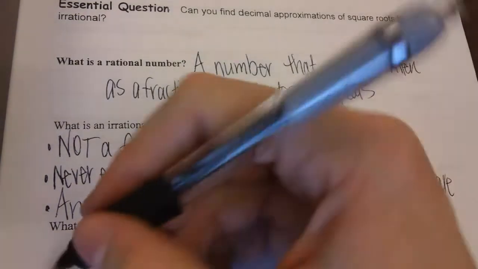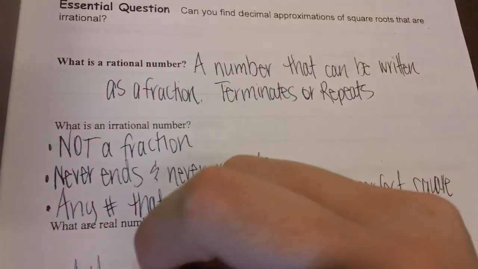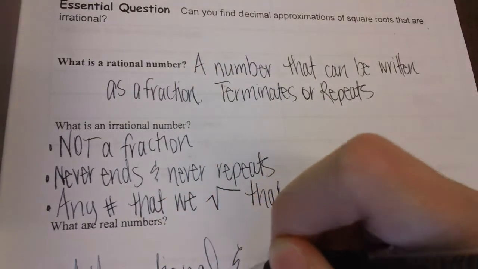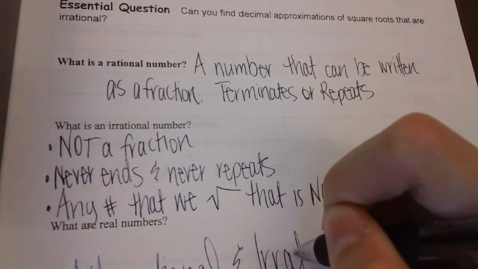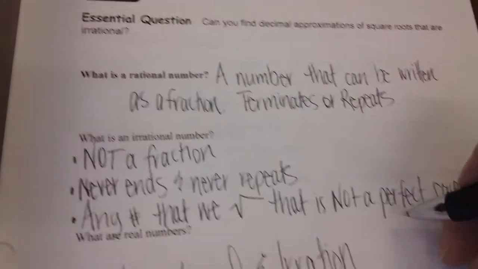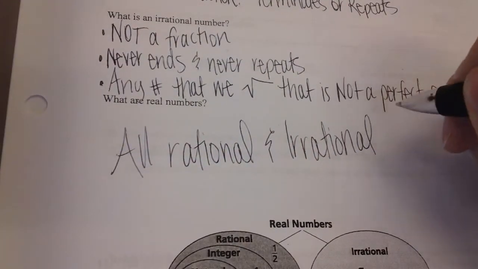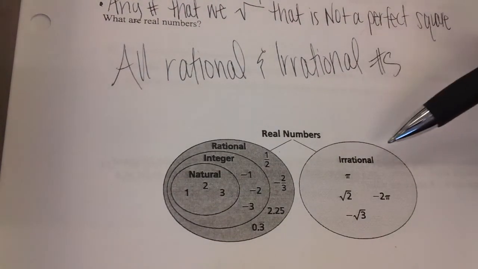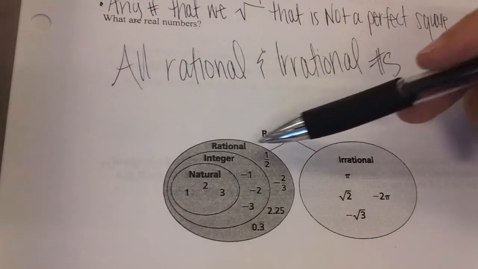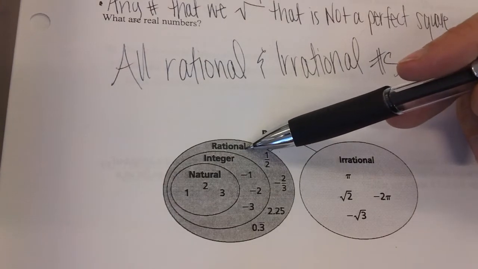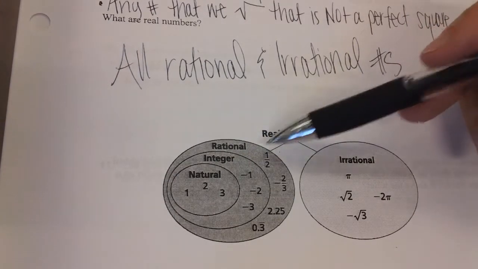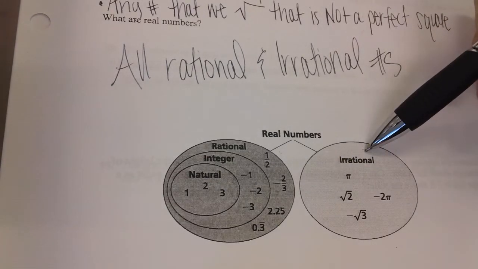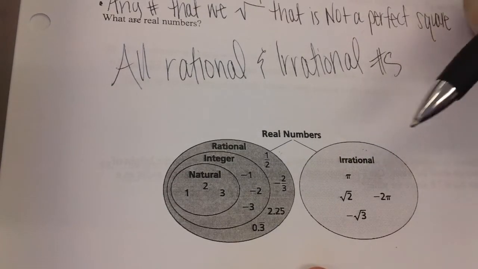Real numbers are all rational and irrational numbers. So we have a little chart here. Real numbers are either rational or irrational, so we have two different circles here showing rational and irrational numbers.